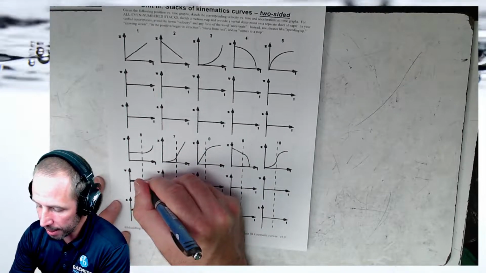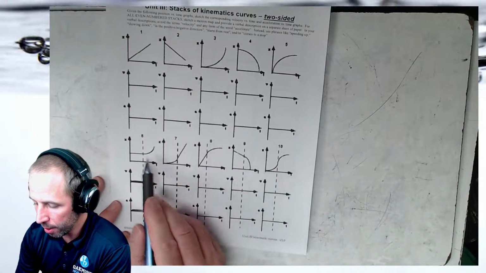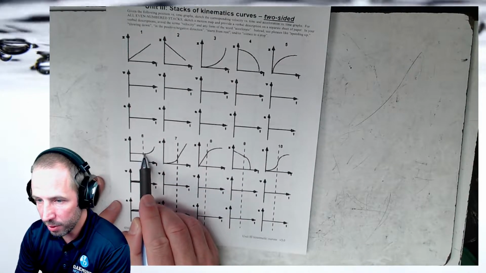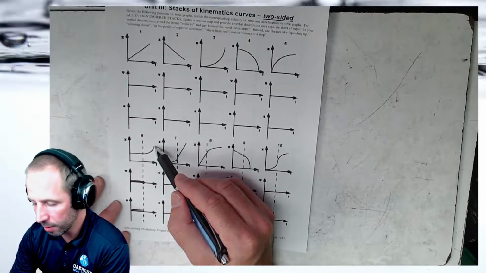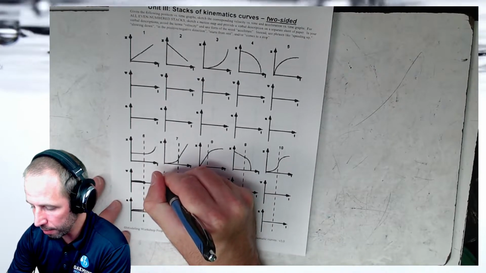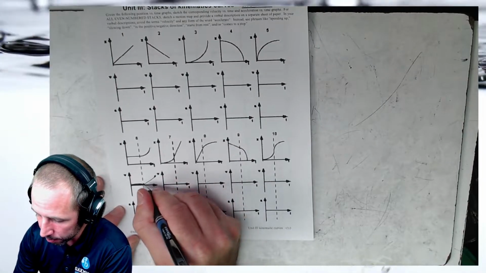So I'm going to put a dot here to show that this was flat at the beginning. The slope was 0, we weren't moving yet. And towards the end, we got a very steep positive slope. So I'm going to give this a big positive value. I'm going to connect those with the line.